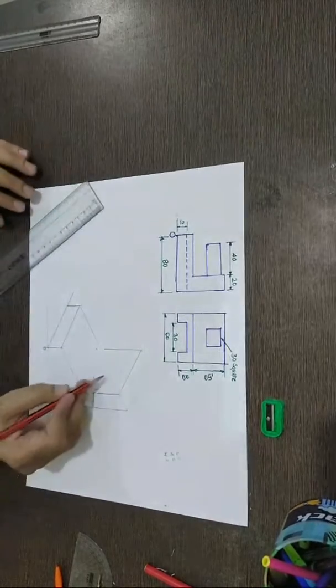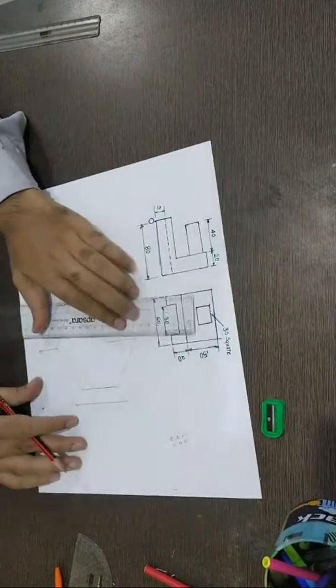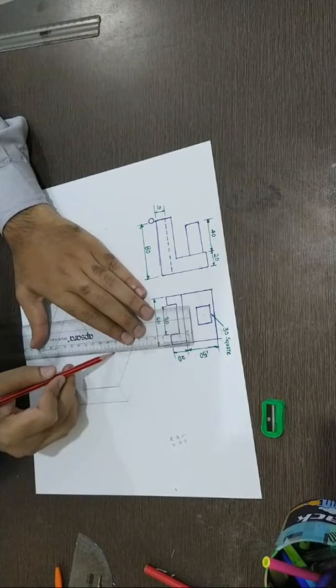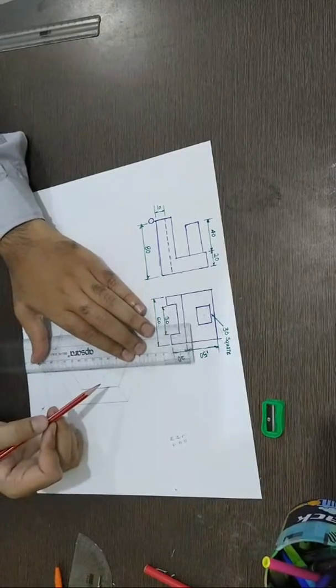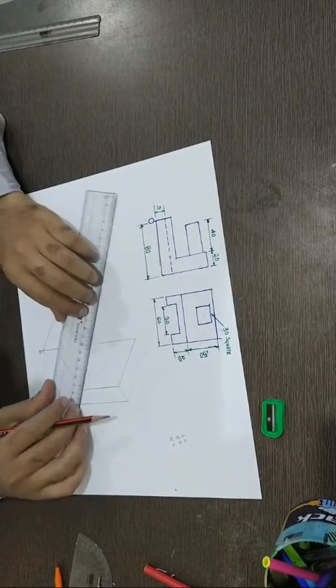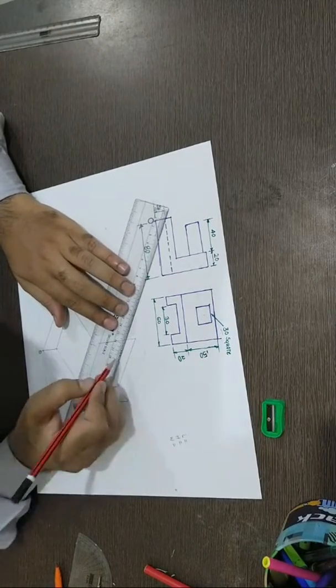So first I found the center and then 15 on all the sides. And it's very simple. Parallel to the height, draw one line passing through the point which I have marked, same on both sides. In a similar way, parallel to the width, draw one more line passing through this.